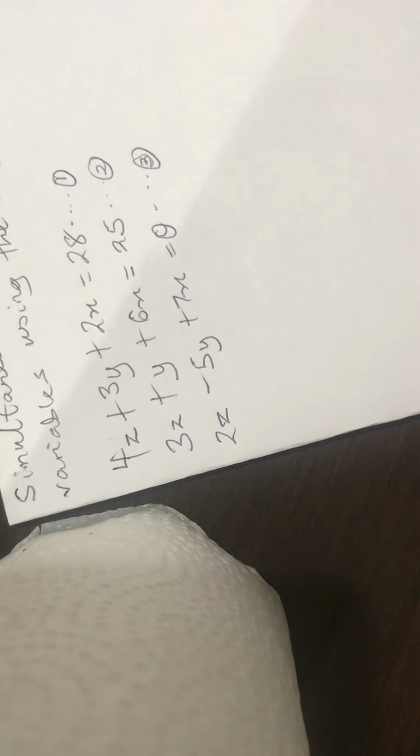Okay, so for this one, once again we are going to choose an equation. Then we'll make one of the variables the subject. Then we'll substitute that value of the variable into the other two equations. So now we'll have simultaneous equations in two variables instead. So we'll solve in two variables and then we'll come and look for the last one. Instead of talking much, let me just jump into it.